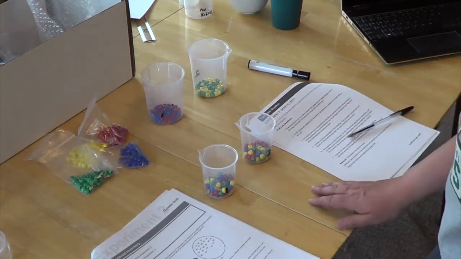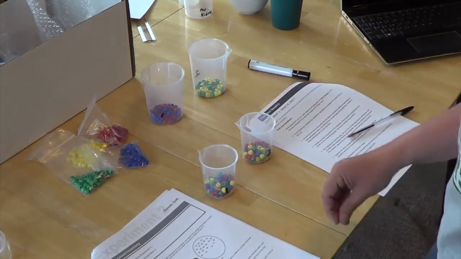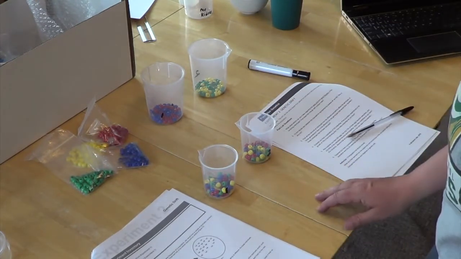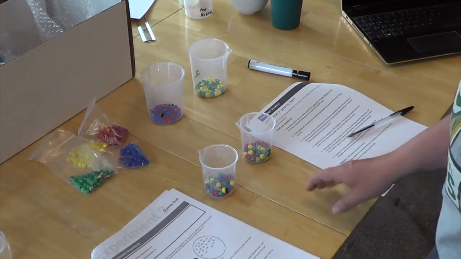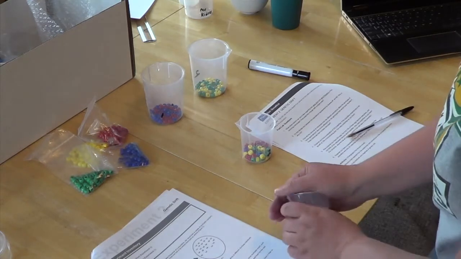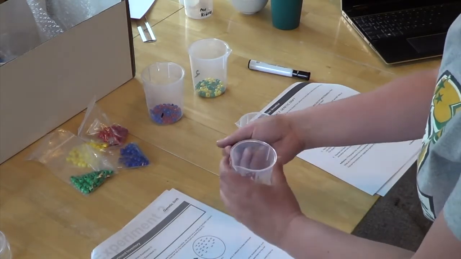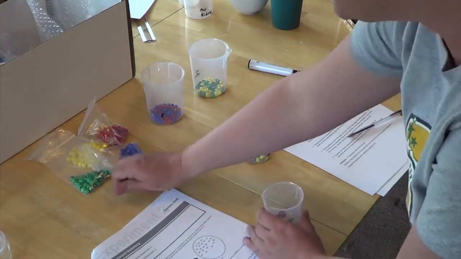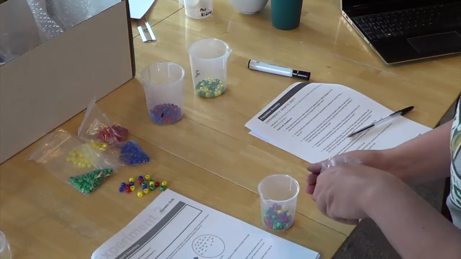And what this is representing is like a destructive event. So like a wildfire or a hurricane that comes in and just wipes out half the genes. So we're gonna go ahead and randomly remove half. I'm just gonna set it aside. Randomly remove half.